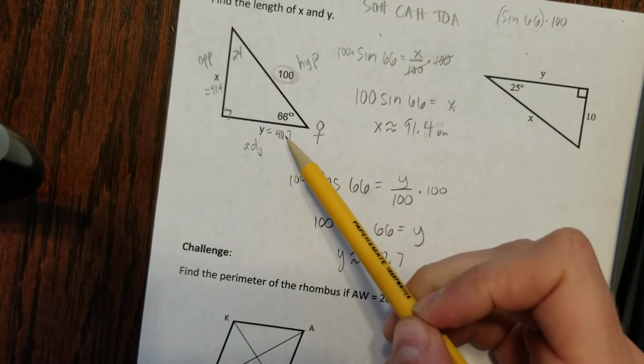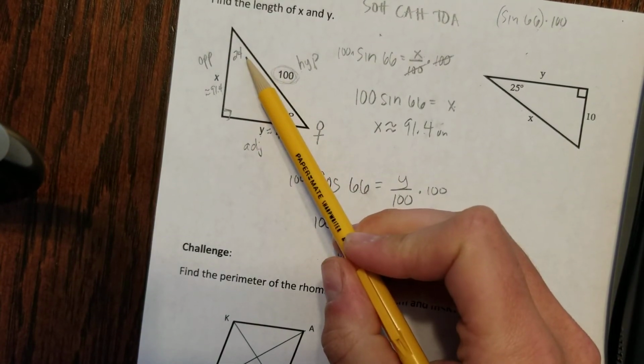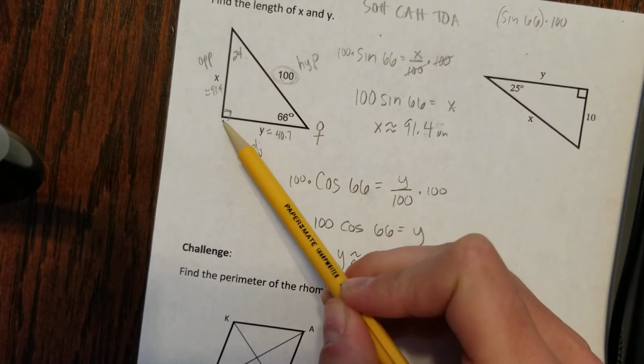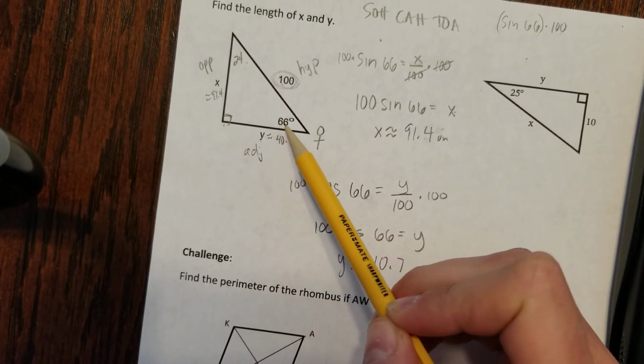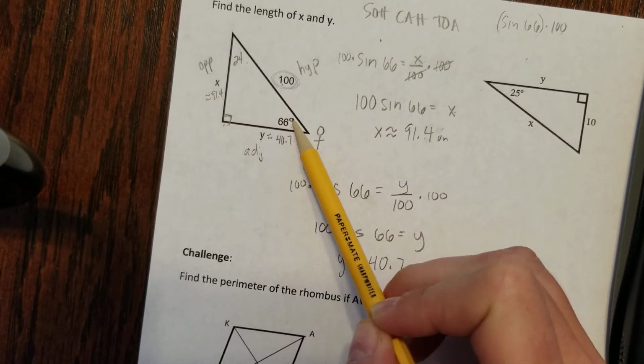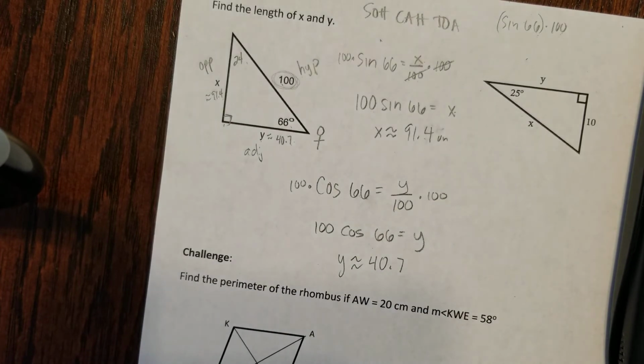Is our smallest side across from our smallest angle? Our biggest side across from our biggest angle? And our medium side across from our medium angle? Absolutely. So all of these numbers make sense here.